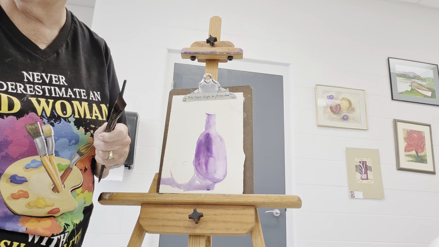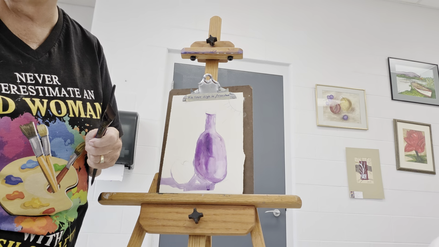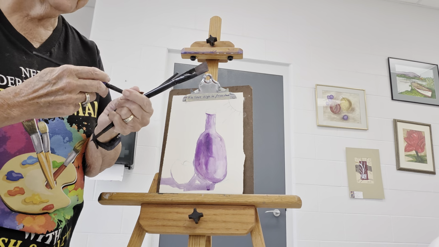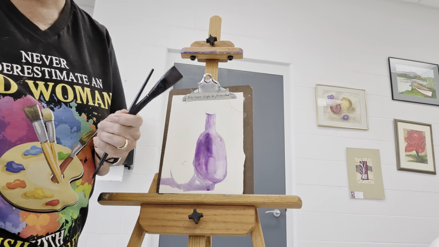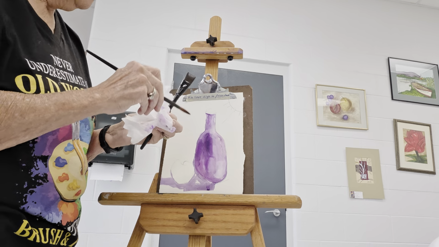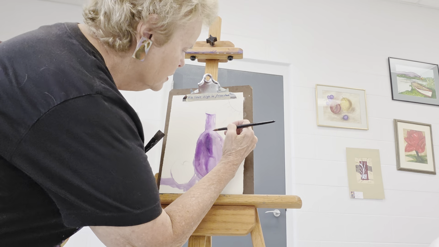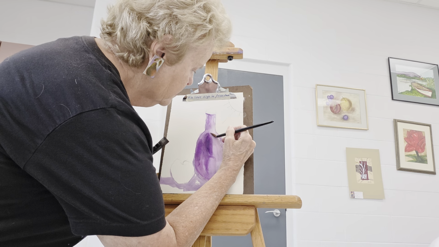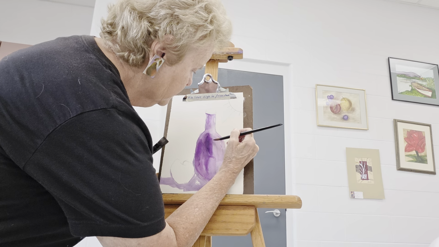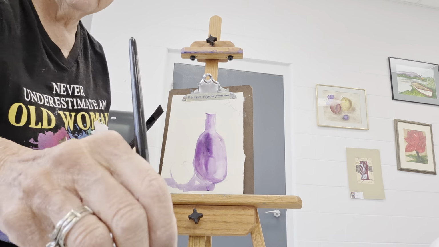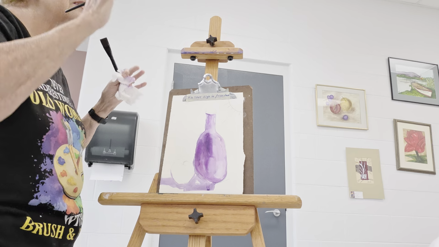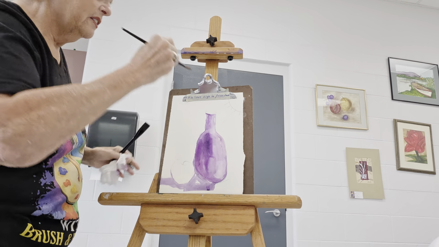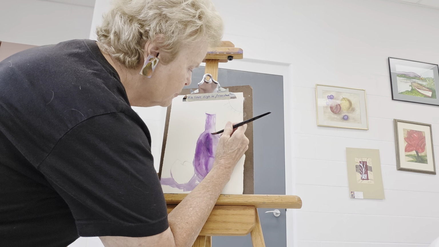Before I do that, I'm gonna take a clean brush and pick up a little bit of paint. Clean but wet. Just pick up a little bit because that light kind of goes in and out, so nothing should be solid.